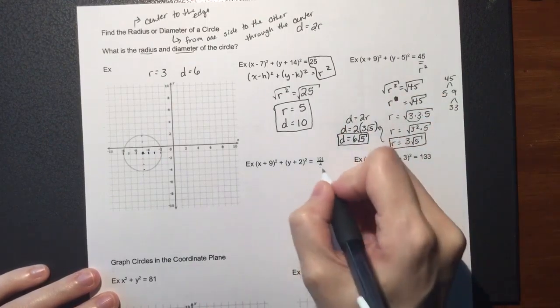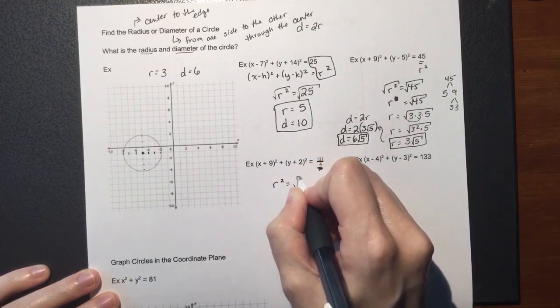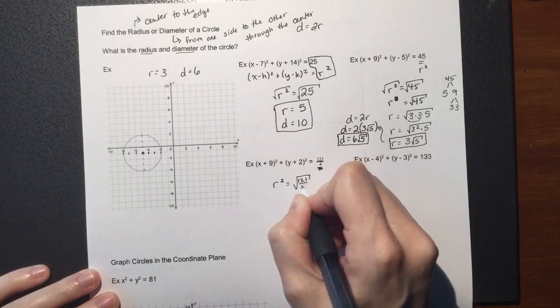Looking at the next one, r squared is right here. So r squared is going to be equal to 121 over 4.